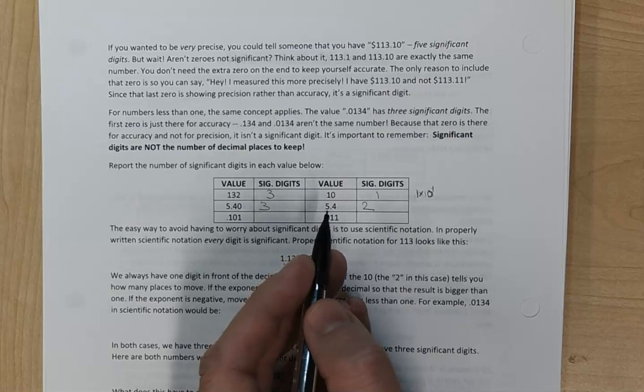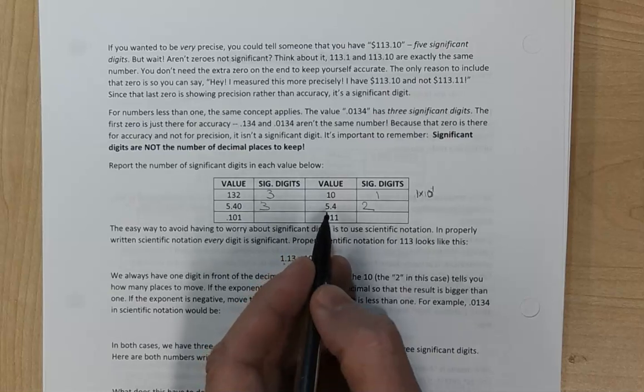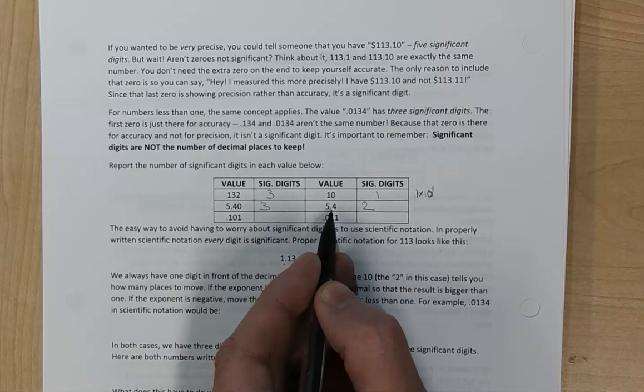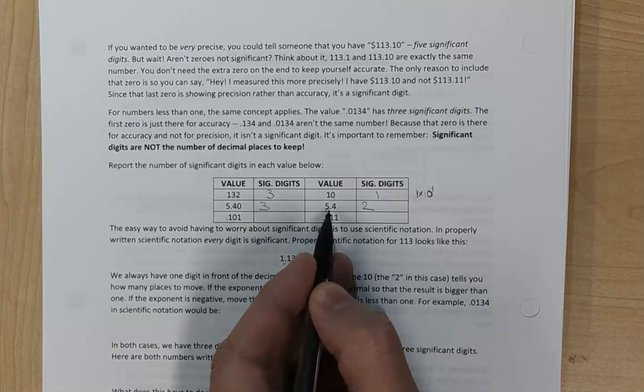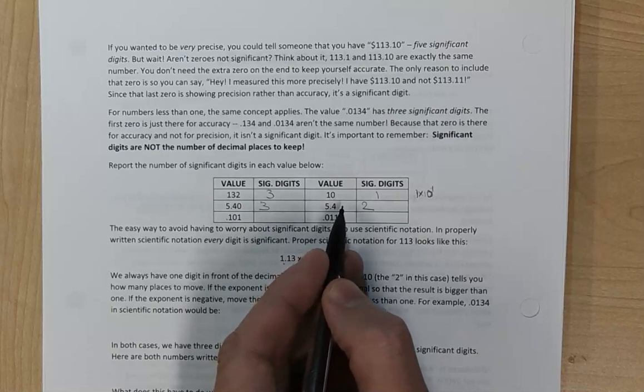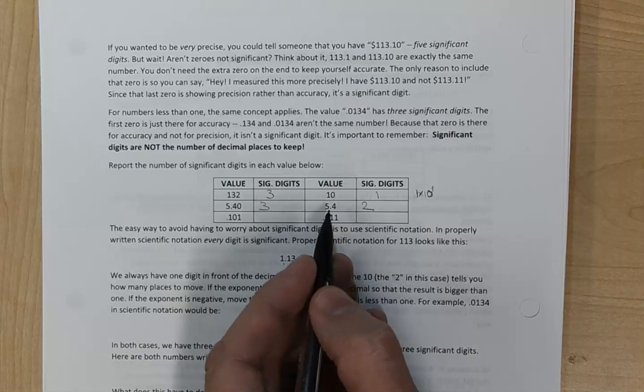What you're saying here is, I made this measurement and my answer is 5.4. What's the next digit? I don't know. I only know the first two. Could be 5.41. Could be 5.39. I got to round to 2 digits.